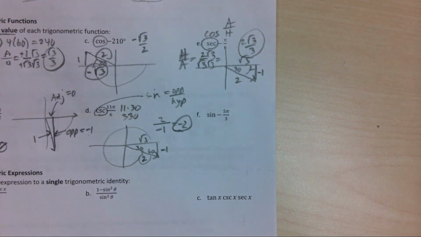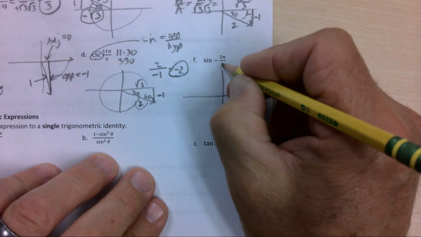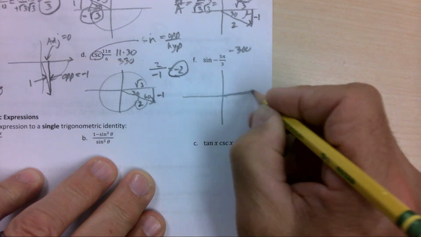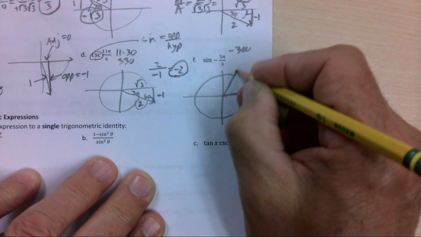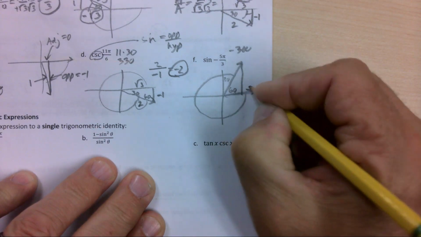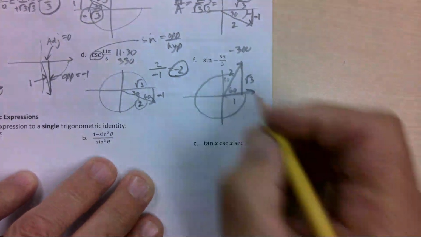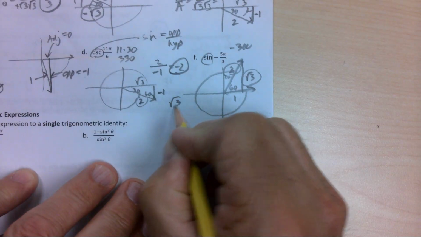And the last one from this section, pi over 3 is 60, so 5 times 60 is 300, so it's -300. Spin the spinner, there's 270 plus another 30. So if this is 30, this is 60, which is important, because that's my square root of 3. That's my 1. This is my 2. Sine is opposite over hypotenuse. Square root of 3 over 2.